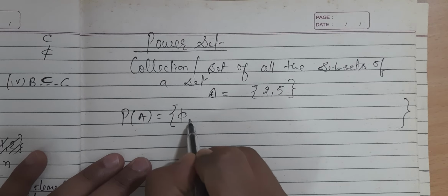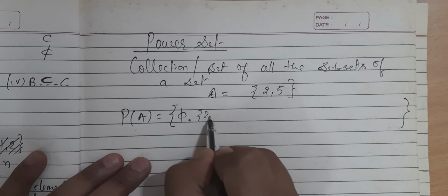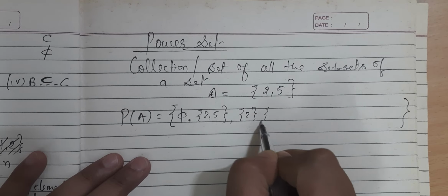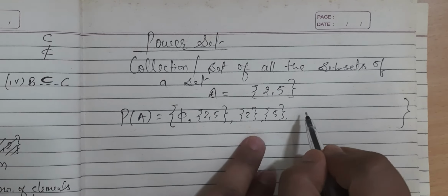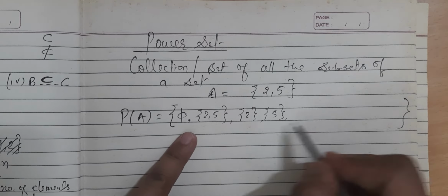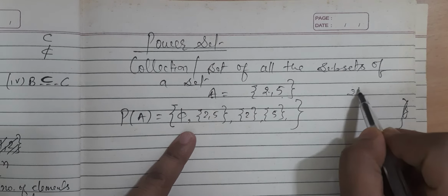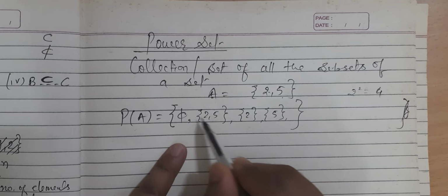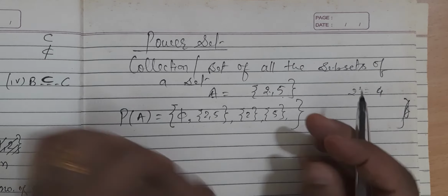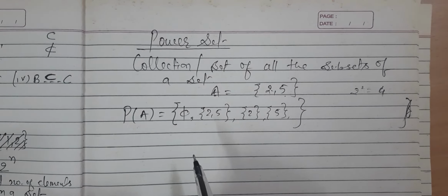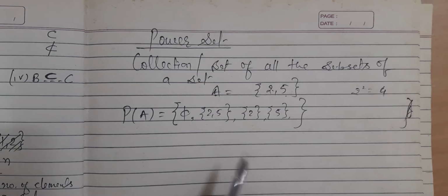So how to find the subsets of this set A? First we'll write phi and the set itself, then the individual elements as sets. That's all. There are 2 elements, so 2 raised to the power 2 means there are 4 subsets. So all the 4 subsets we have written here. The collection of all the subsets of a set is called power set.